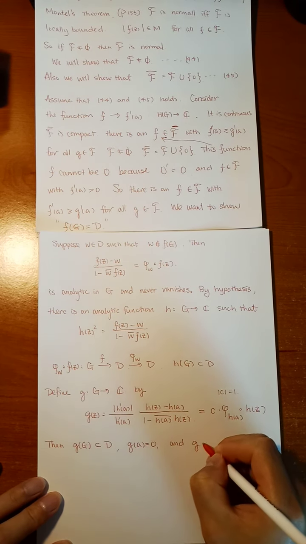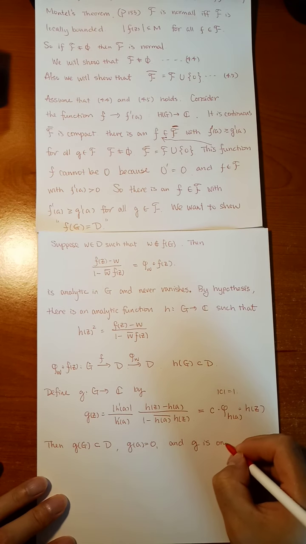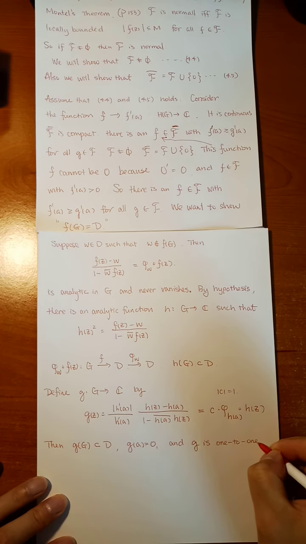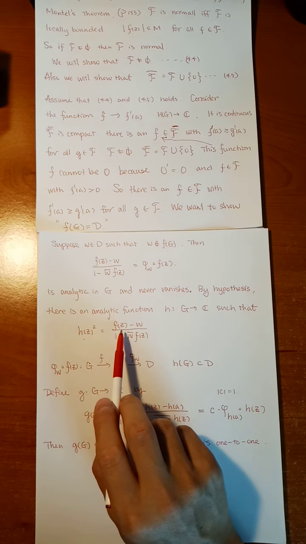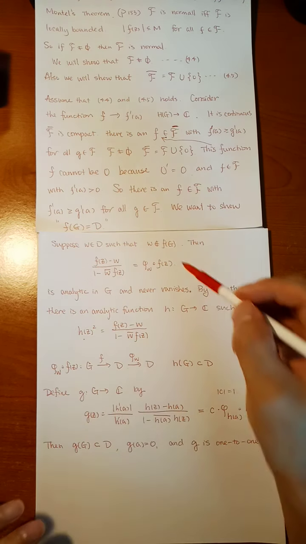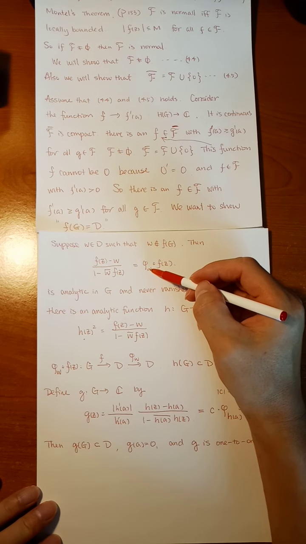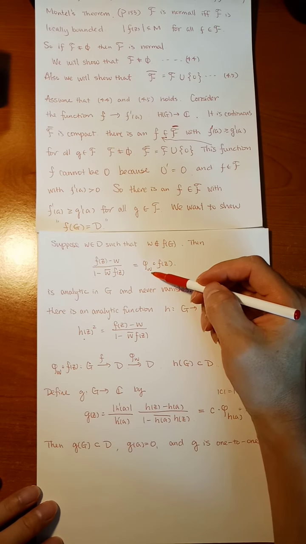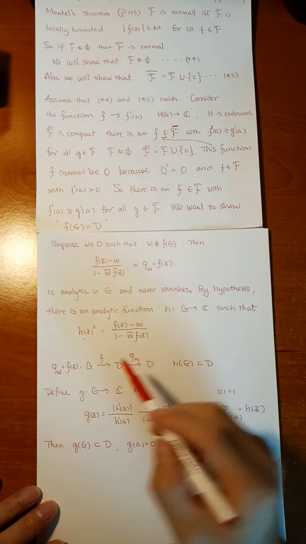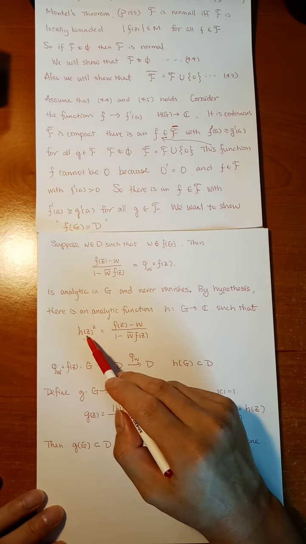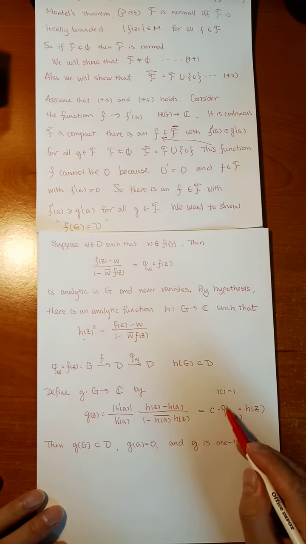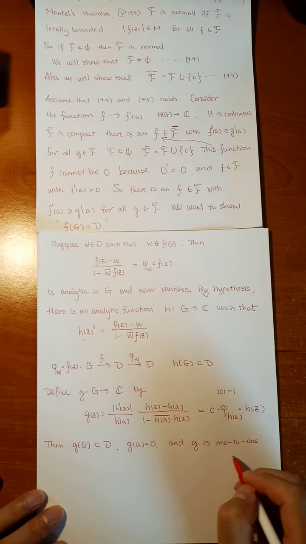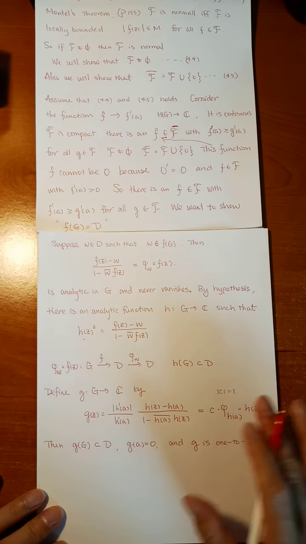And g is 1 to 1. Why is g 1 to 1? h is 1 to 1. Why is h 1 to 1? h is the square root of a 1 to 1 function. Okay, so f is 1 to 1, composed with phi w is also 1 to 1. So this composite function is 1 to 1. Then h squared is a 1 to 1 function, then h has to be 1 to 1. h is 1 to 1, you compose it with phi. Okay, because here the author put a question mark.